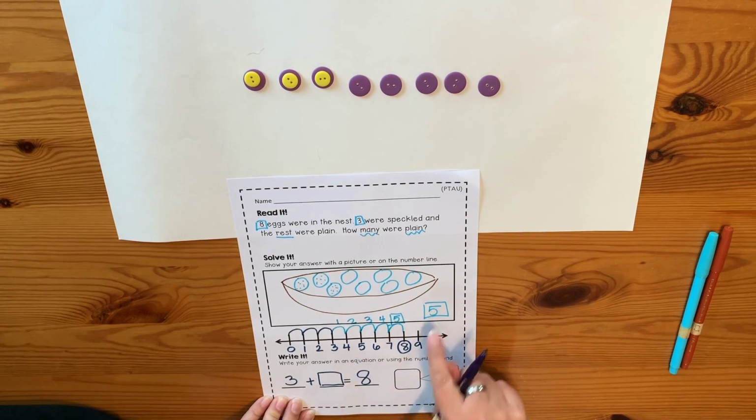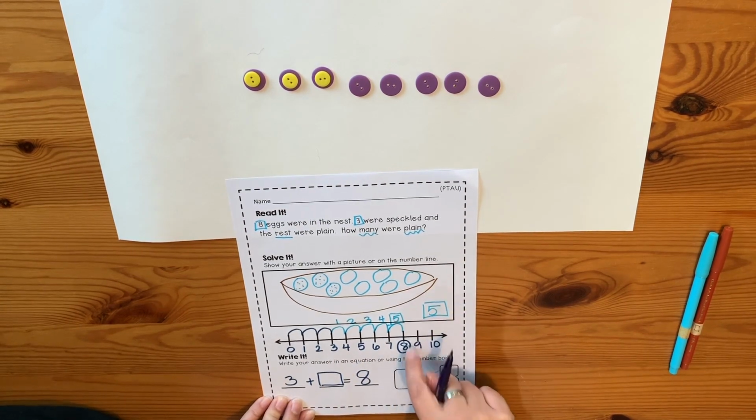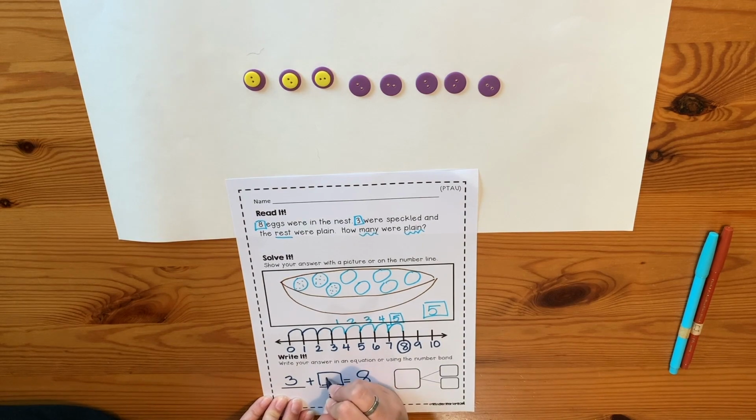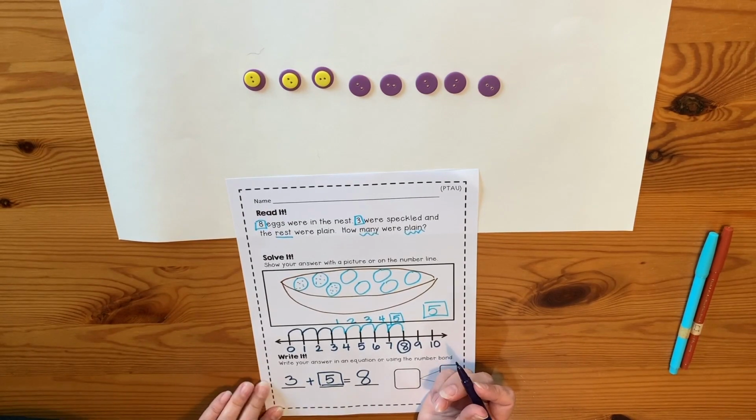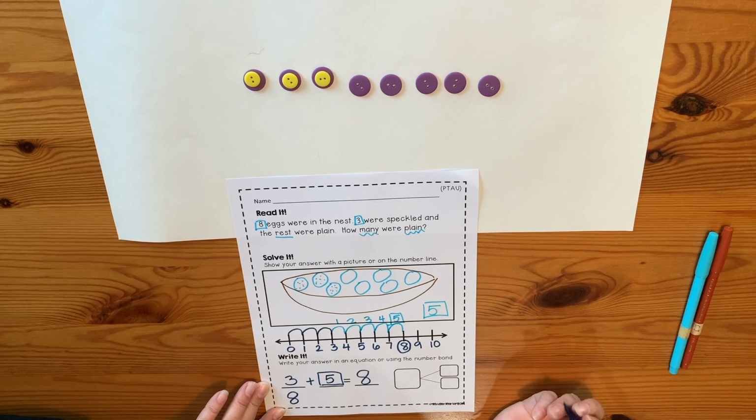My missing number that I figured out with my picture and my number line is 5. So that's one equation I could write. If I wrote it as a subtraction equation, I would start with 8, my total number of eggs, take away the 3 speckled, and that would give me 5 plain at the end.